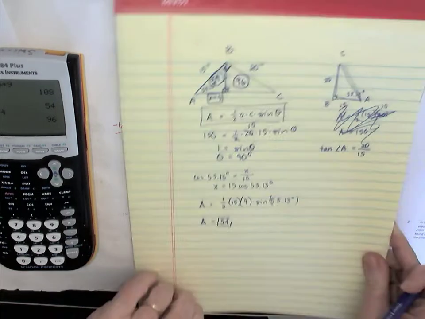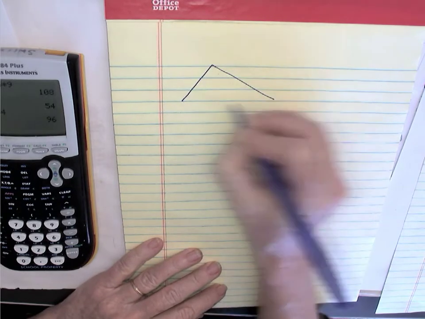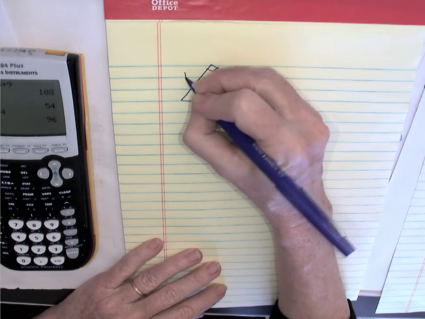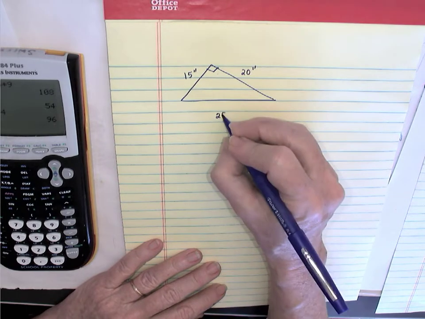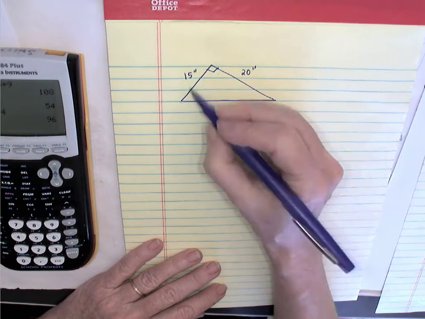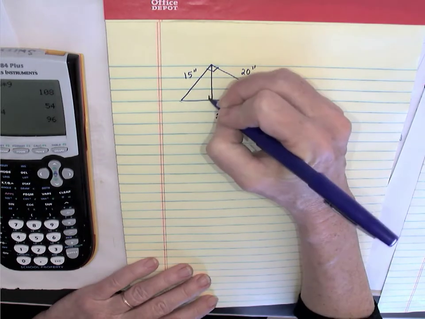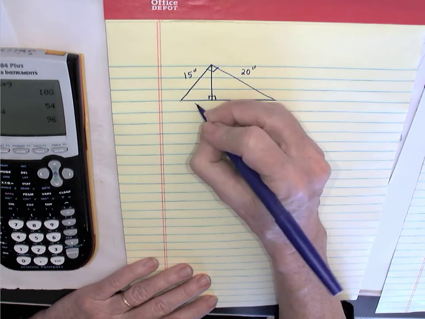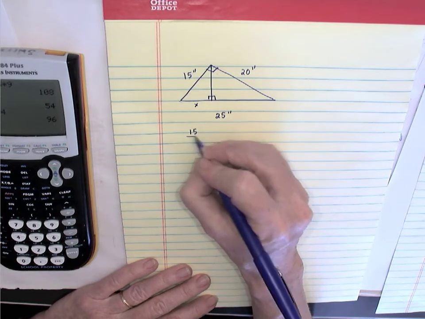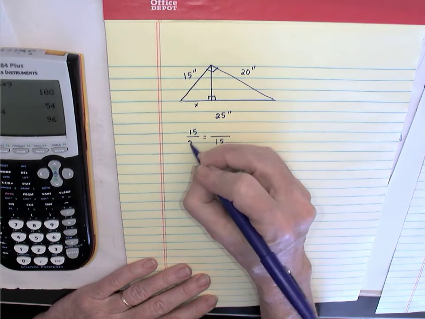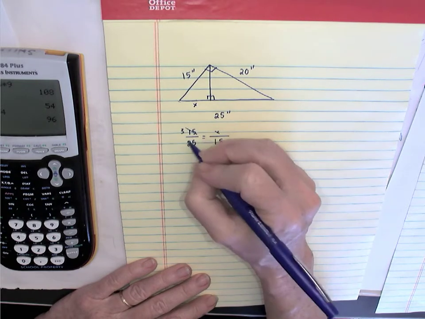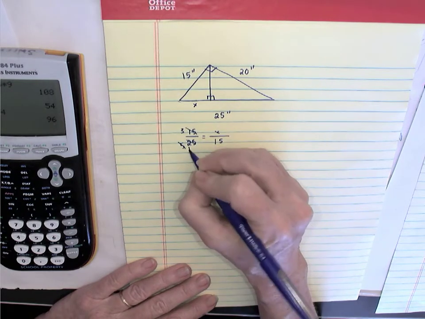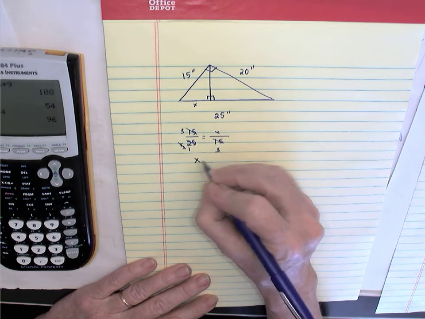And if you are interested in geometry, here's how you would do this using geometric mean. So once you know that this is a right angle, this is 15 inches, this is 20 inches, I can do Pythagorean theorem. I know the entire hypotenuse is 25. It's a 3, 4, 5 triangle. I know a leg is the geometric mean between the whole hypotenuse and the adjacent part. This reduces, 5 goes into both. That's 3, that's 5, that's 1, that's 3. So I know x is 9.